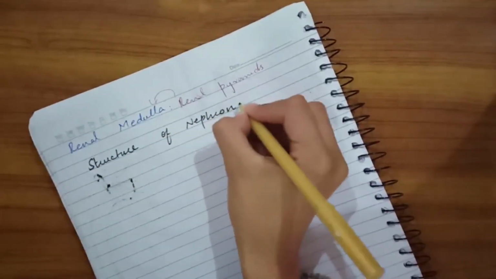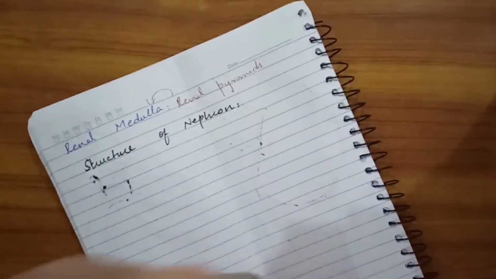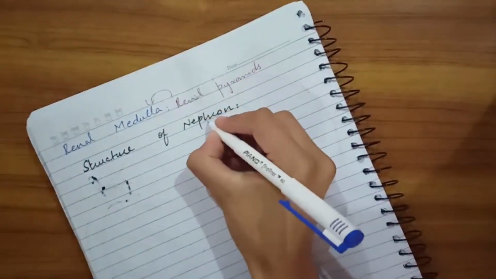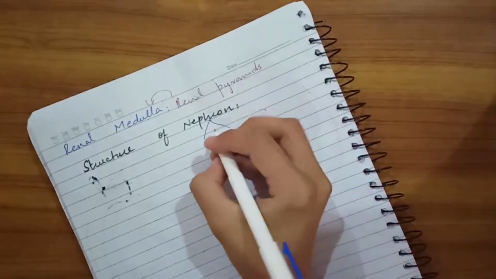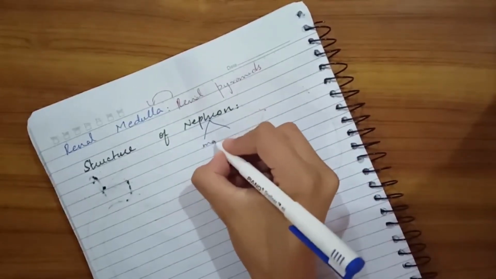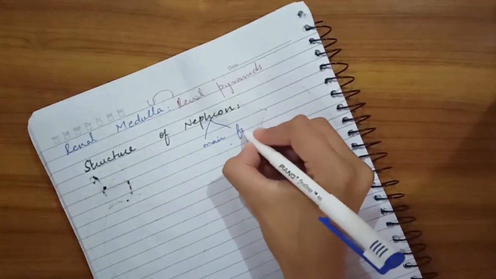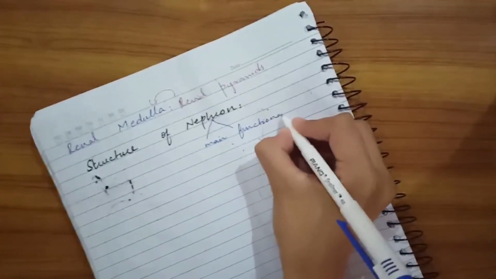The very important point that you need to keep in your mind for the whole of your biological life is that nephron is the main functional unit of kidney.